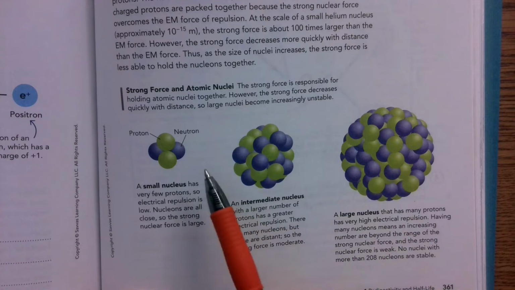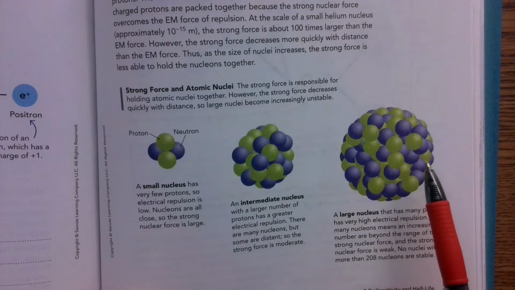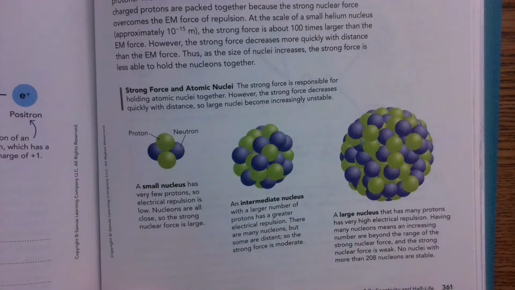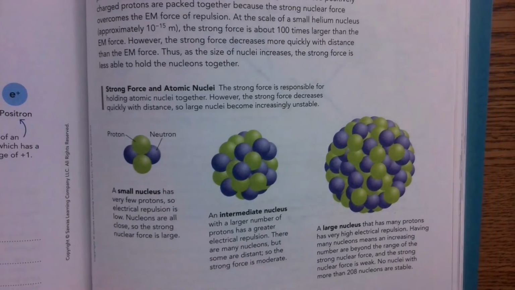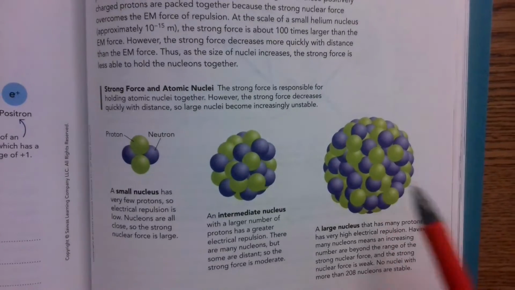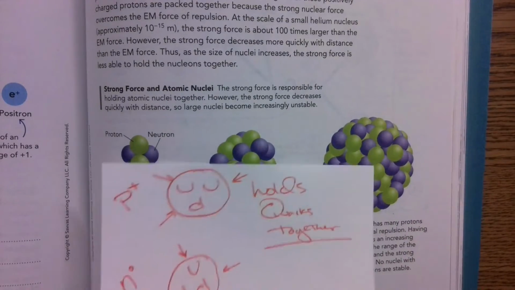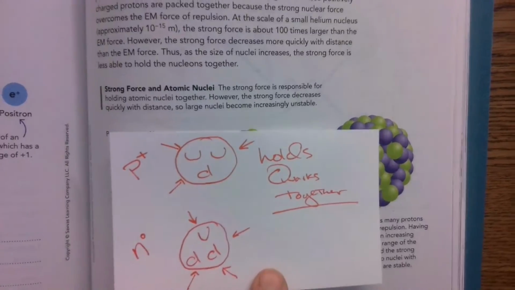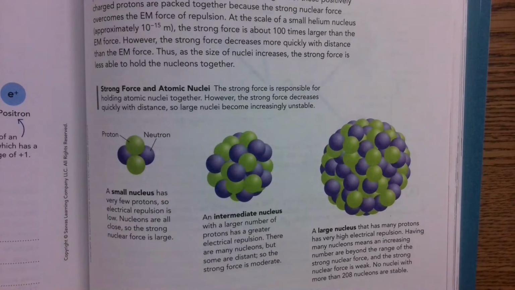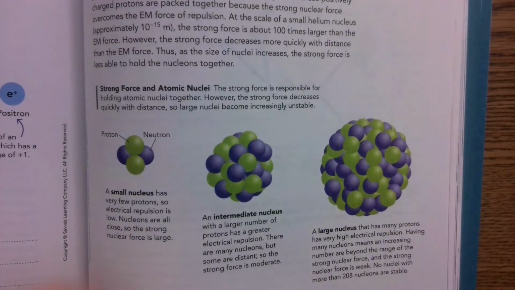So keep that in mind. The larger the atom, the strong force weakens by a great amount, but when it's small, that strong force is pretty intense. So it does two things. It keeps protons and neutrons together, and it holds the quarks of the neutrons and protons together. I think that's all I'll talk about this.